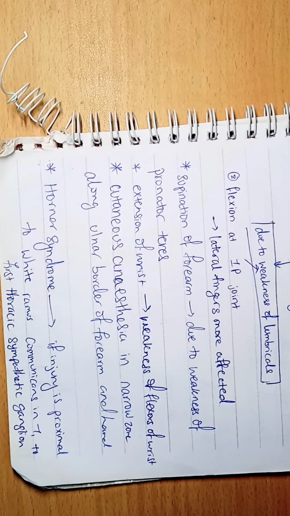So if the injury is proximal to the white ramus communicans, then the sympathetic fibers of the entire body are affected. So this can cause ptosis, miosis, anhidrosis, enophthalmos, and loss of ciliospinal reflex.